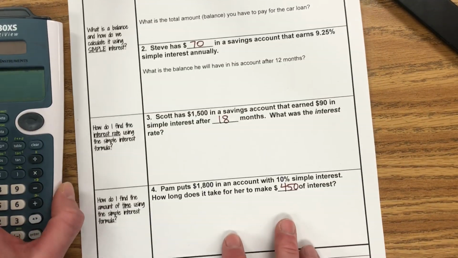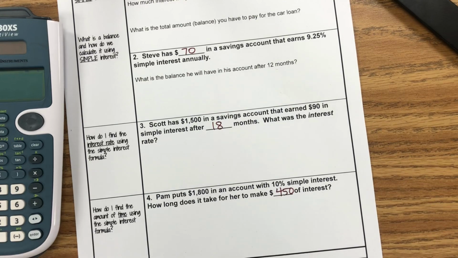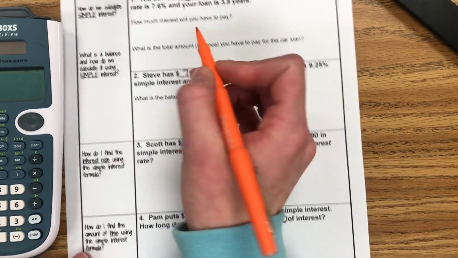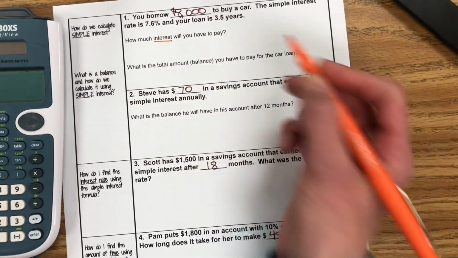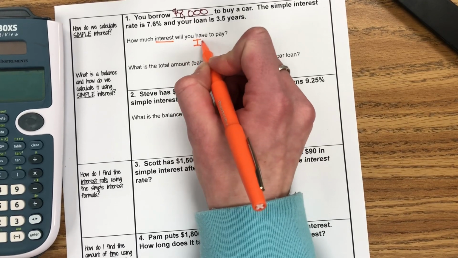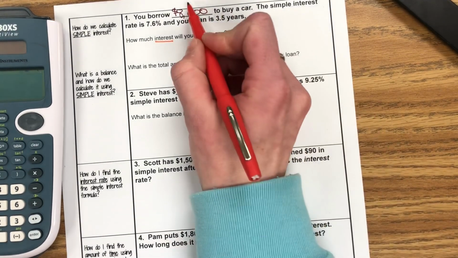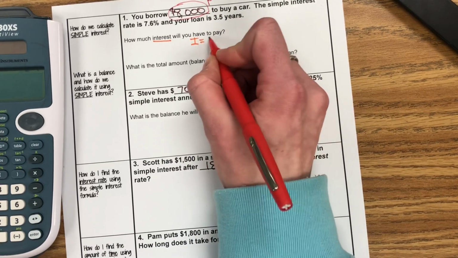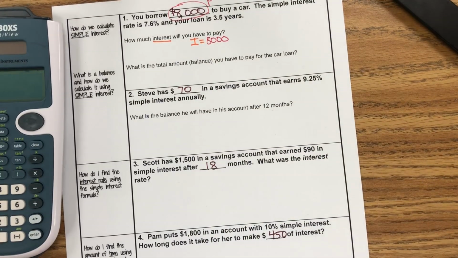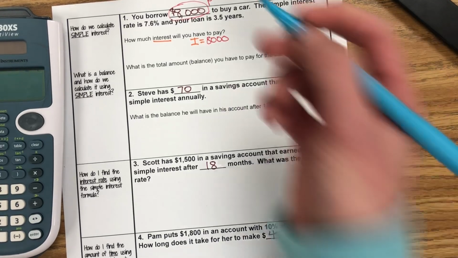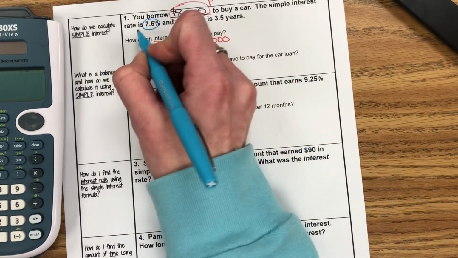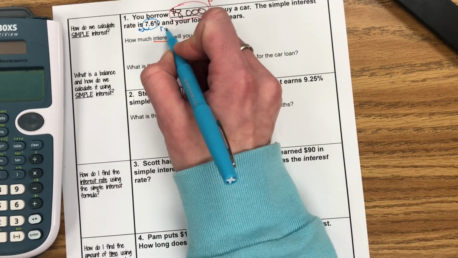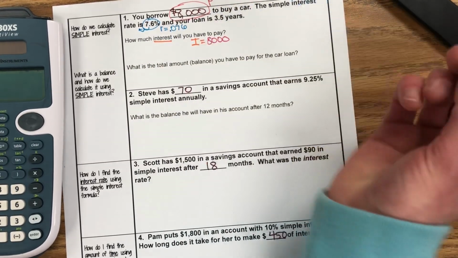So story problems now. You borrow $8,000 to buy a car. The simple interest rate is 7.6%, and your loan is for 3.5 years. So how much interest will you have to pay is the first question. So finding interest. So that will be I equals, and then P is my principal. That would be what I started with, the $8,000, times my R, which is 7.6%, but remember we have to back it. So R is actually going to be 0.076.